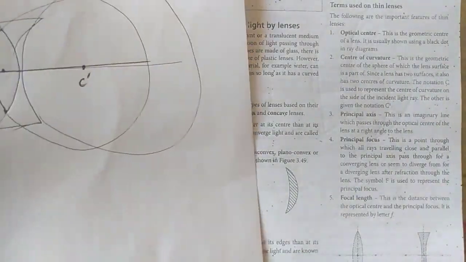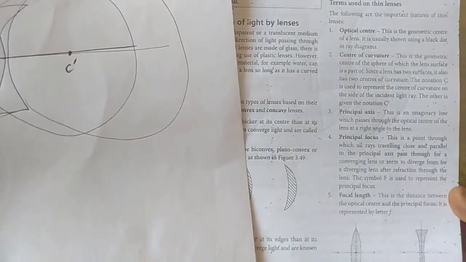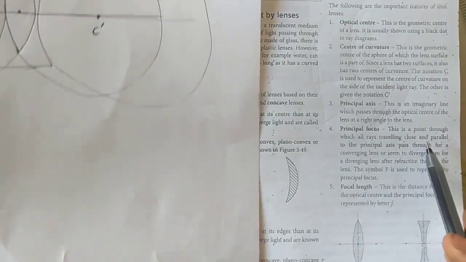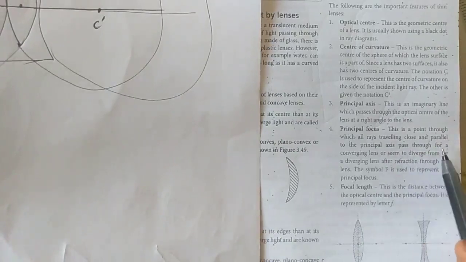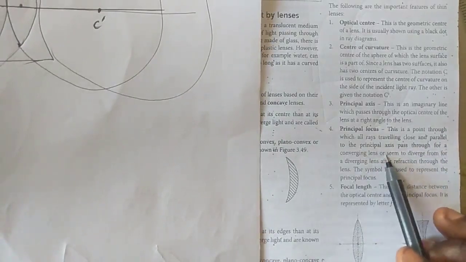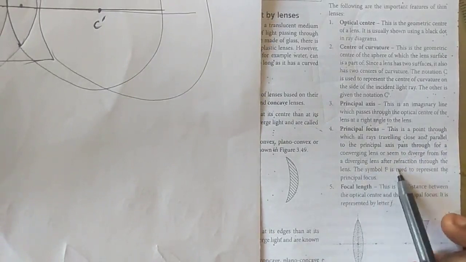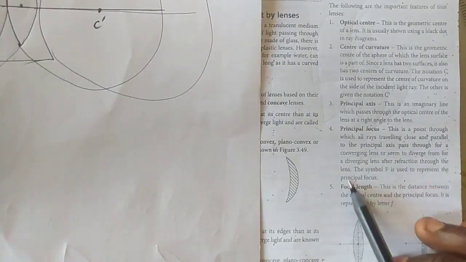But there is the principal focus. This is the point through which all rays traveling close and parallel to the principal axis pass through for a converging lens, or seem to diverge from for a divergent lens, after refraction through the lens.